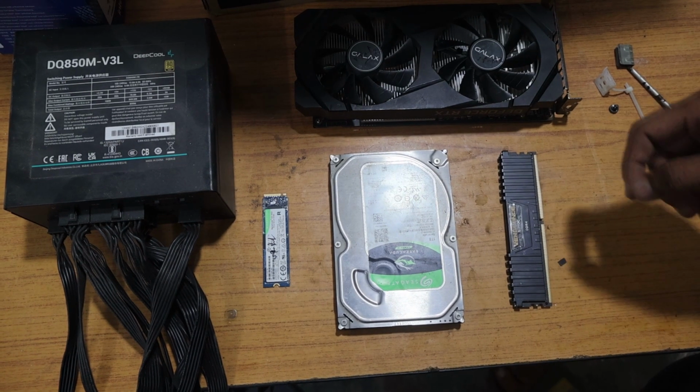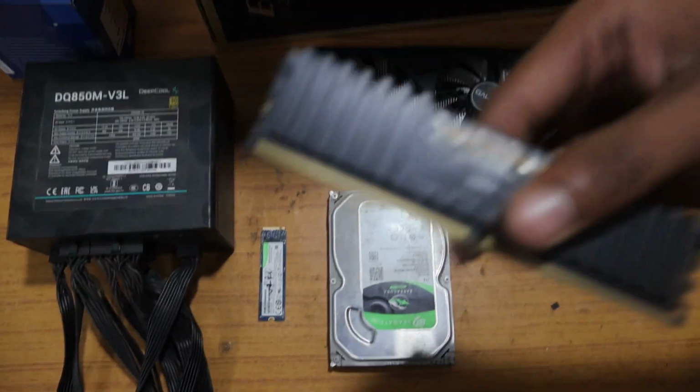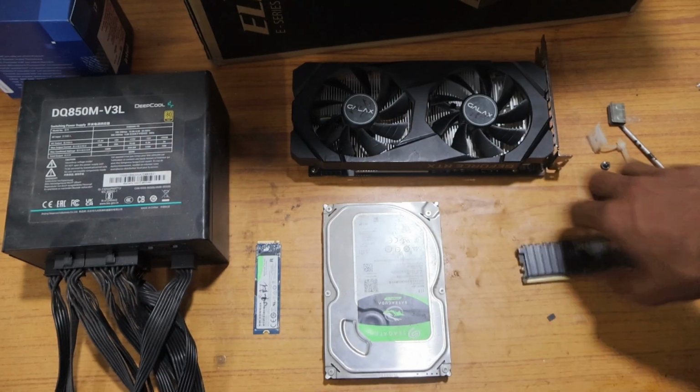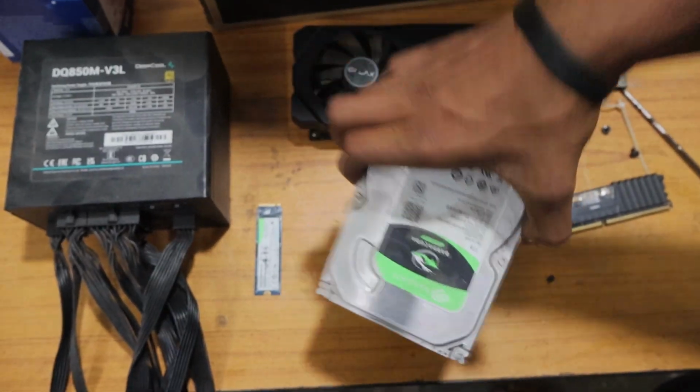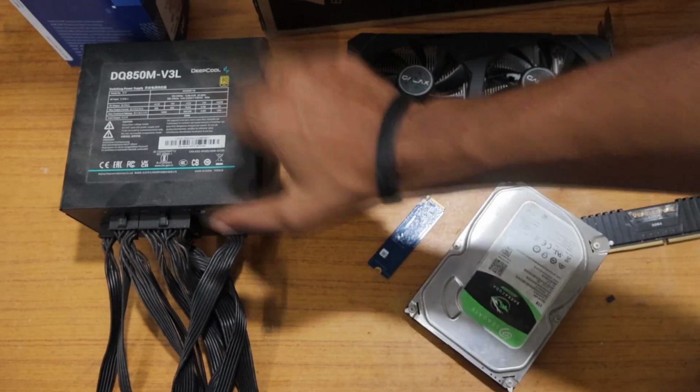As you can see, these are the parts I'm using from my previous PC: hard disk, RAM, SSD, power supply, and the graphic card. These are all in working condition, so I'm reusing them.